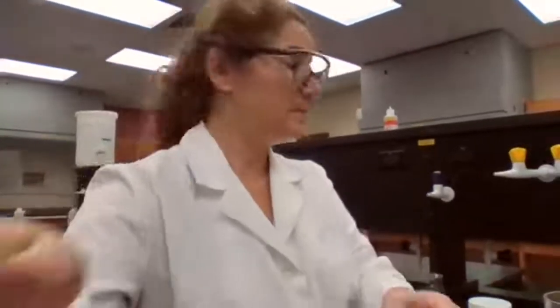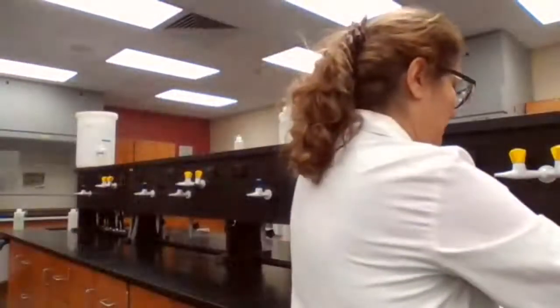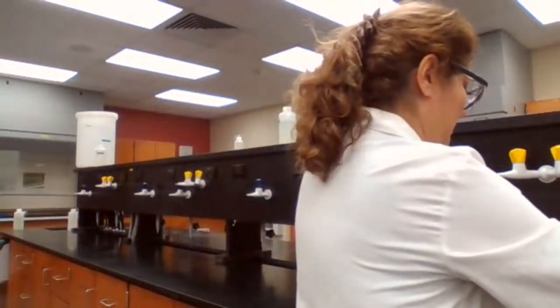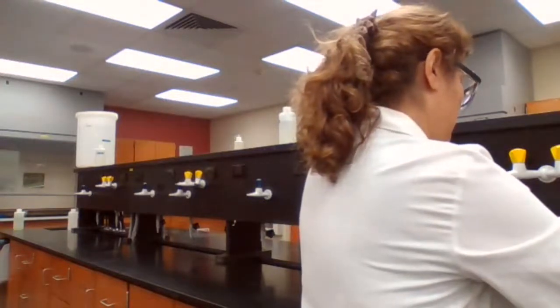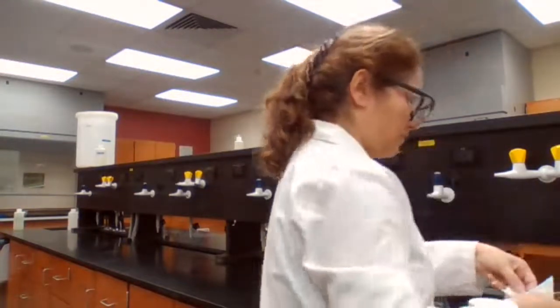I got 0.202 grams. Going to add it to a flask.